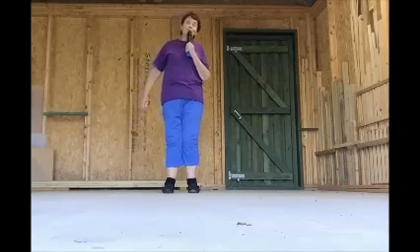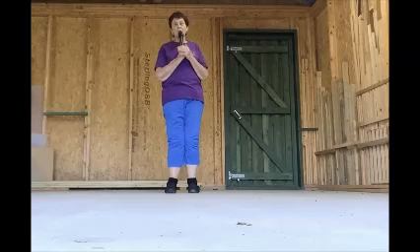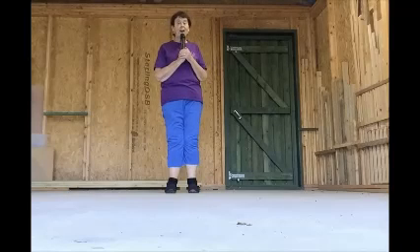Okay, lock steps. Not my favourite step, I must admit, but they are done all the time. If you remember, very early on, we did a grapevine, where you went to the side, you went behind, you went to the side, and you did a brush or a touch.